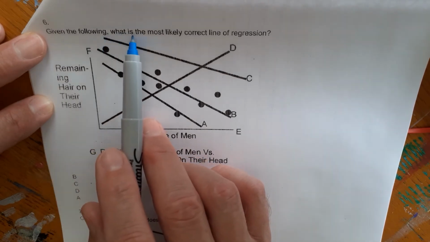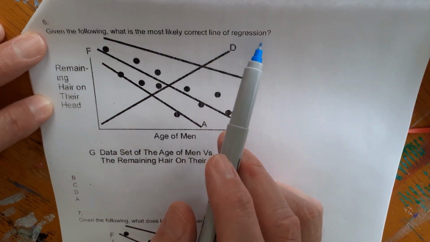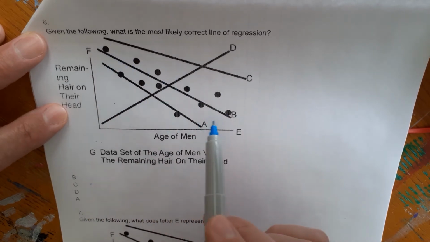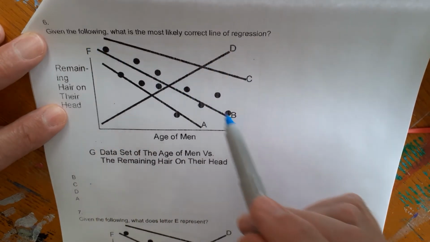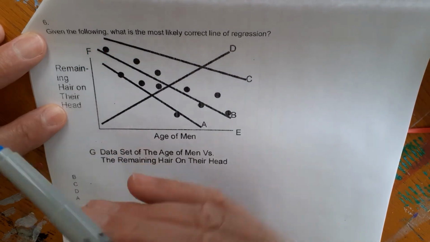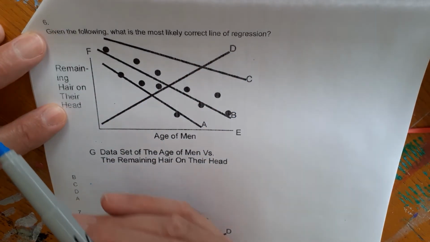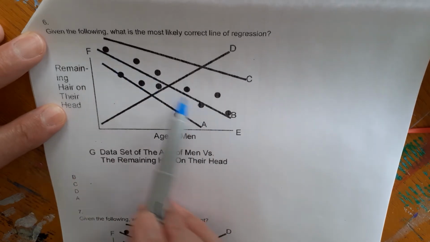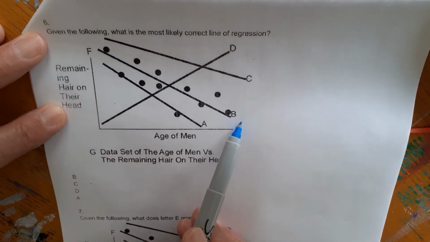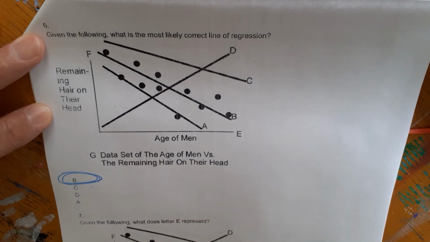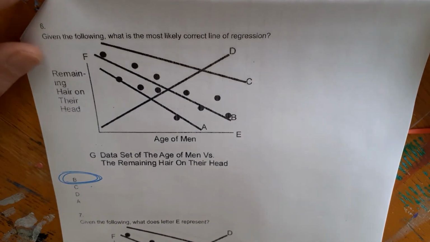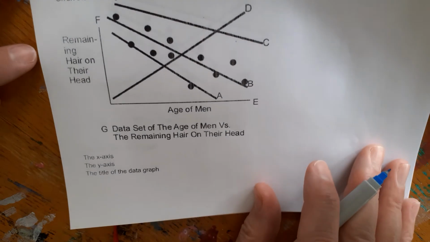Given the following, what is the most likely correct line of regression? So now notice the data. Is the data headed up this way for D? Nope, it's headed down this way. Well, how about C? Now that looks off, right? And this is made obvious for you to see, hey, this line right here, line B, best fits or represents that data. So this is going to be line B. That's your best fit line, or the line of regression that's fitting the data in the best manner.